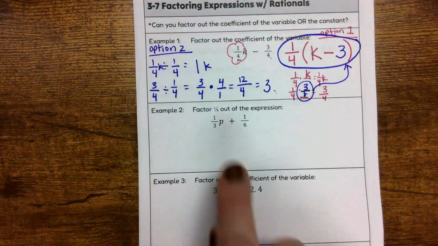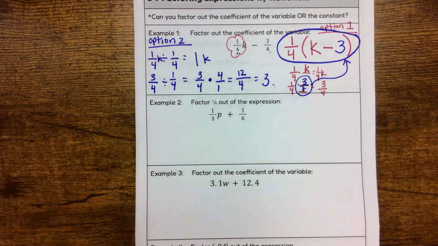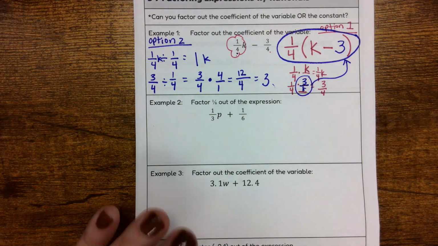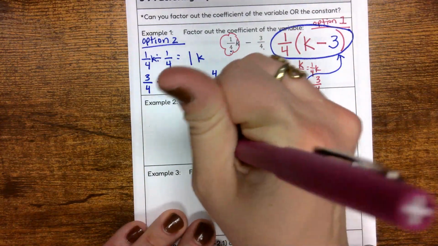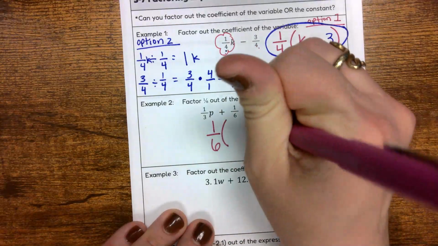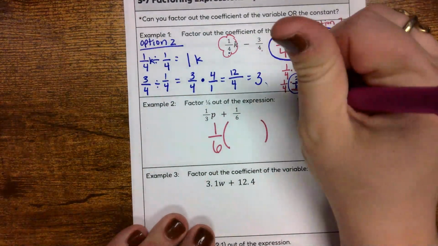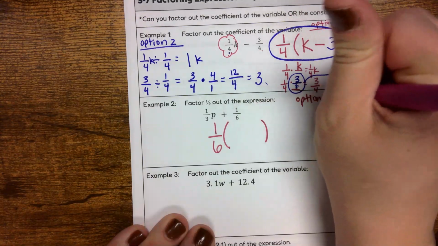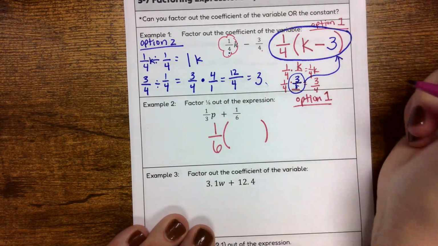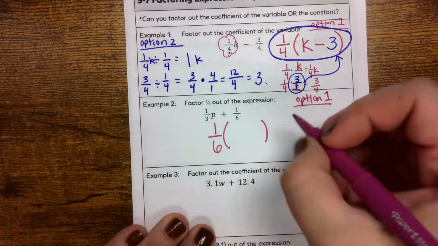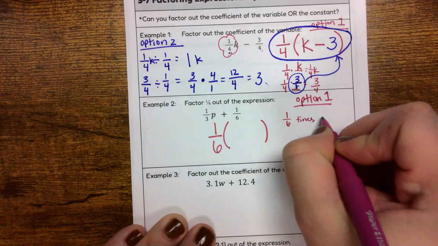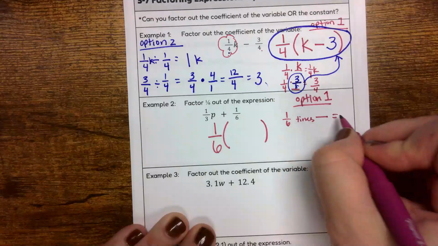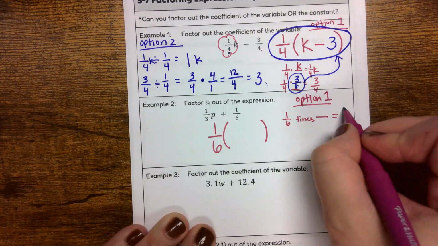This one is telling us to factor 1/6 out of the expression. So when it tells you what to factor out, that is what we are going to put in front of our parentheses. So I'm going to factor out 1/6 out of my parentheses, and I'm going to do option 1 over here again, just so that it's consistent. So I'm going to think through 1/6 times this equals 1/3.